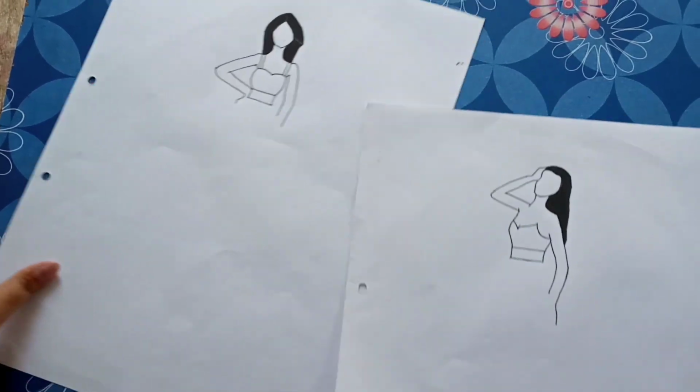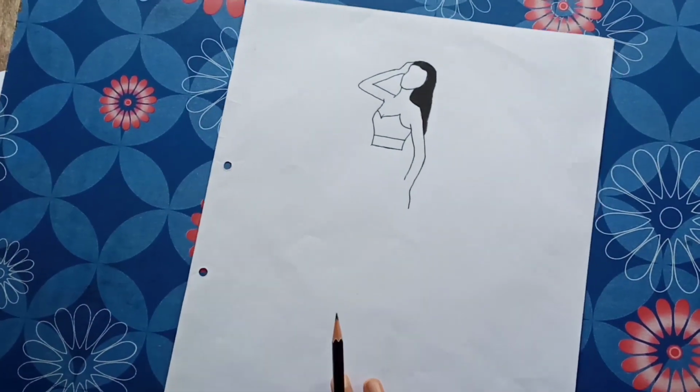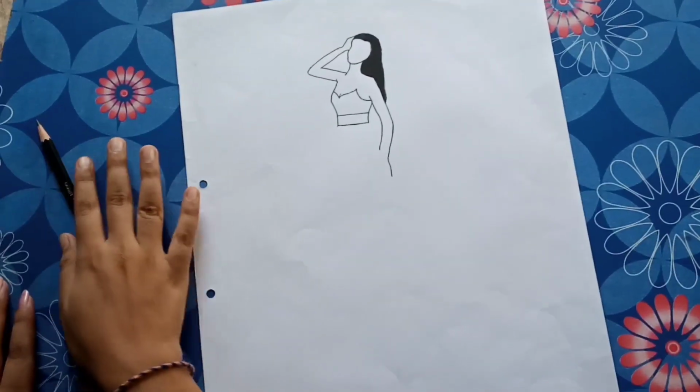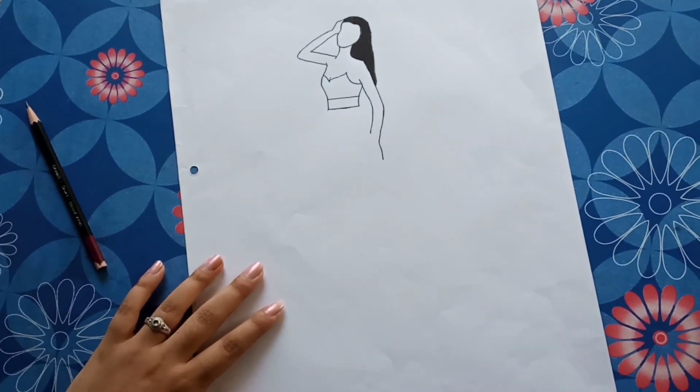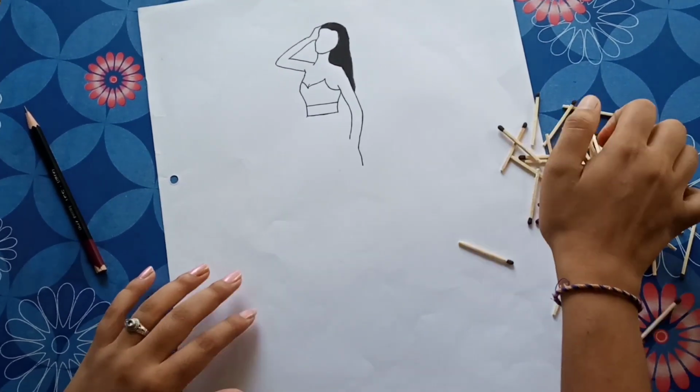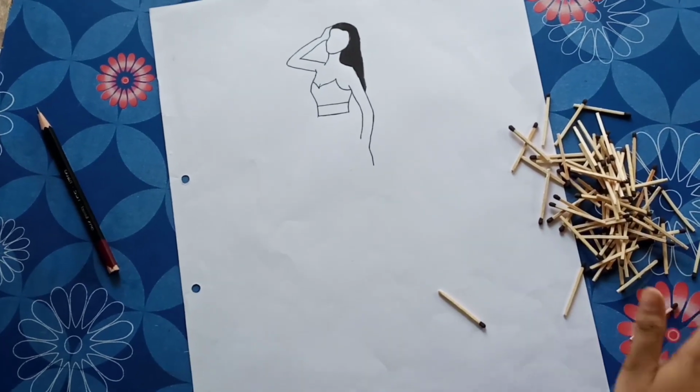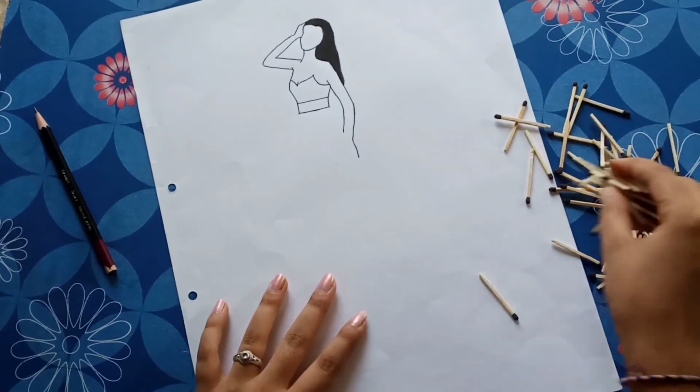Firstly, I'll take this sketch. Just follow the step I'll do here. Take the matchstick and put it on the sketch one by one.